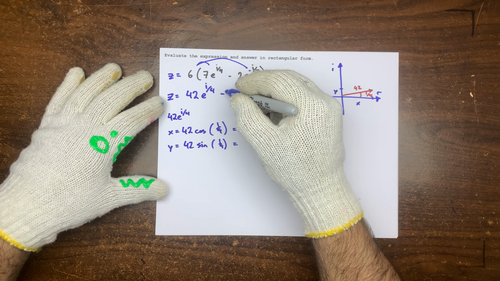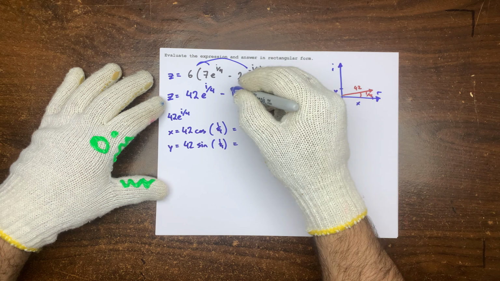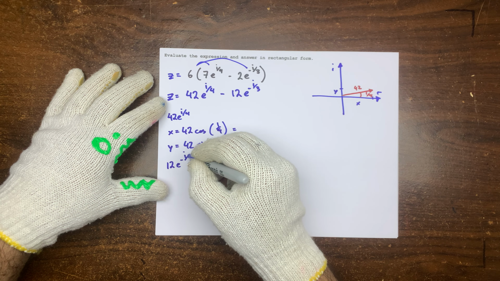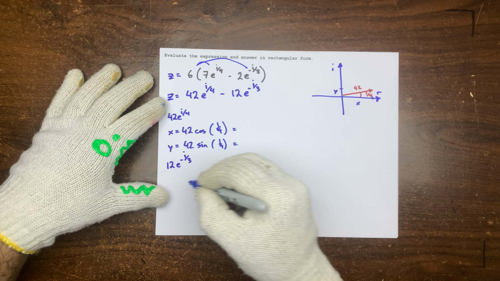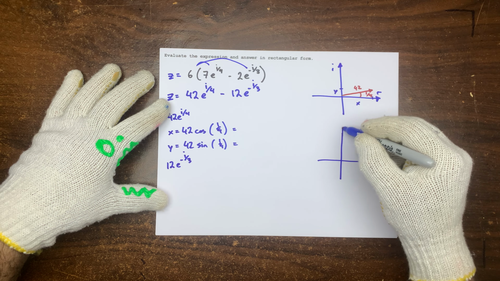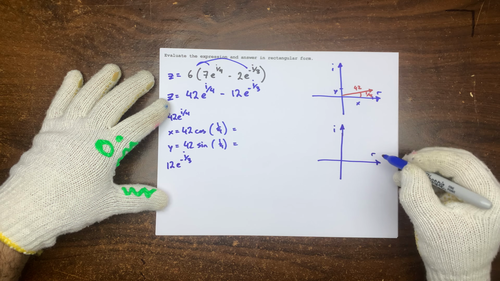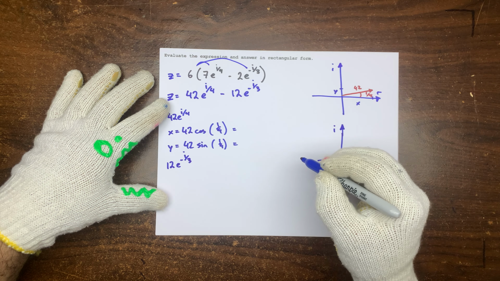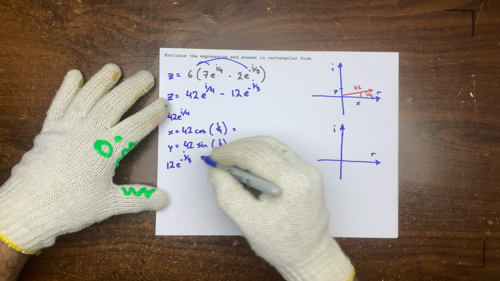Okay, so we have a minus here. I'm not going to deal with that. I'm just going to convert the 12 e to the negative i over 3. So let's put another plot here, with the real and imaginary axes. I'll worry about that negative after. So this is negative 1/3.